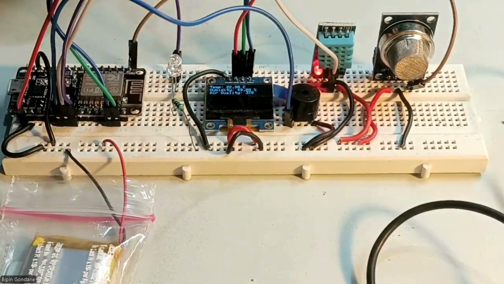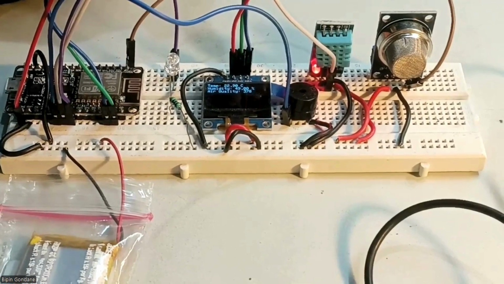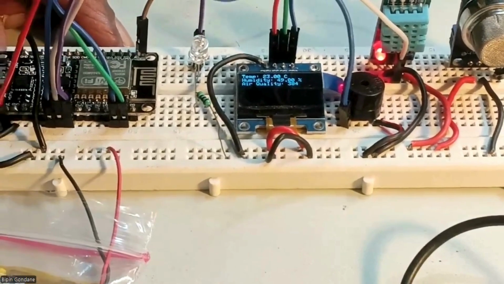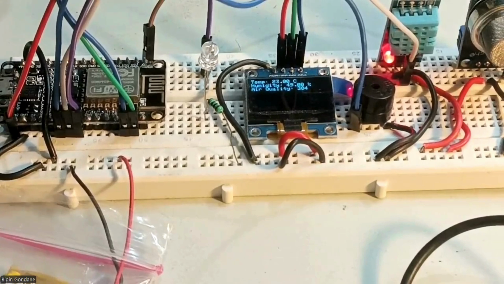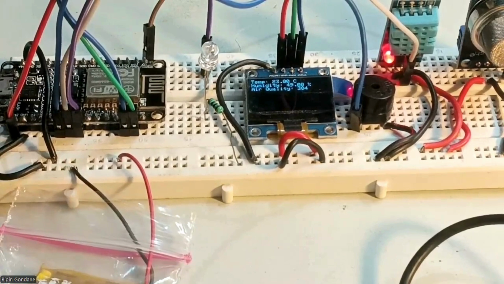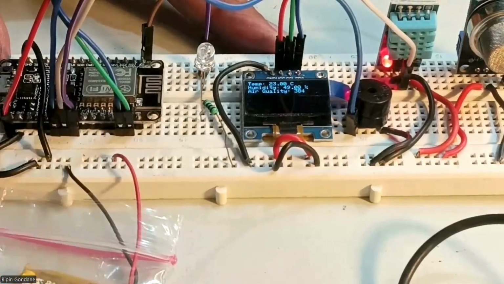The display is showing temperature right now as 22.90, humidity 49%, and air quality 378. As you can see, it is showing air quality 378. This is a NodeMCU ESP8266. I have connected a 3.7 volt supply from a battery, so I'm running it on the battery. I have already loaded the program.